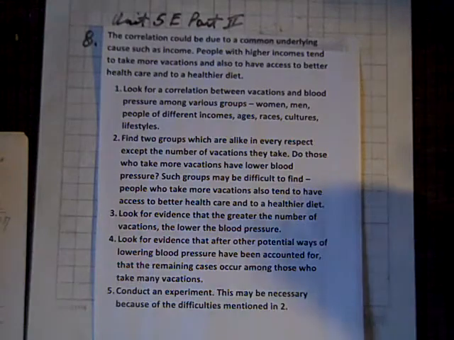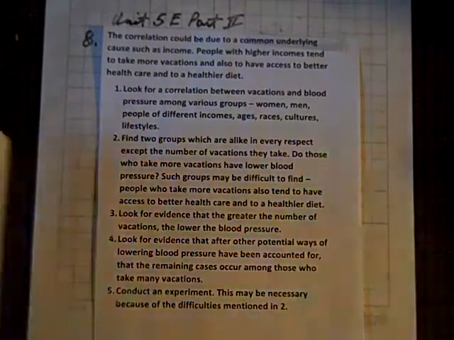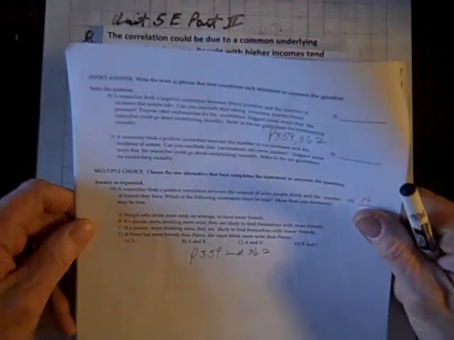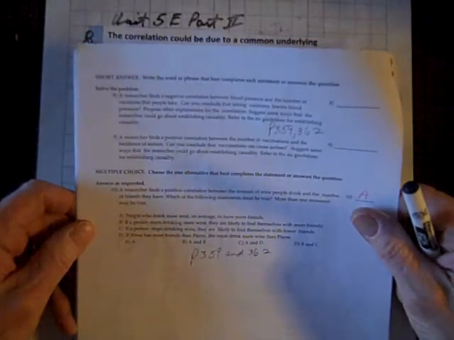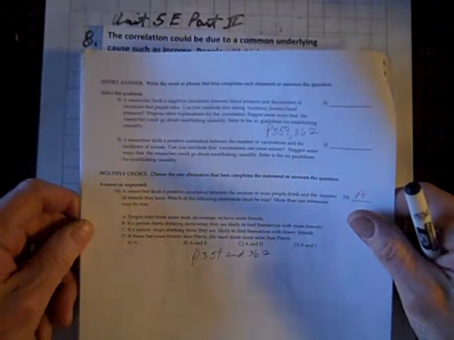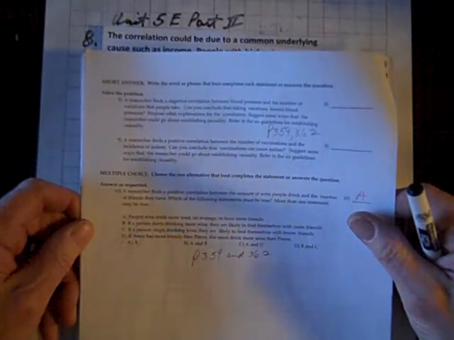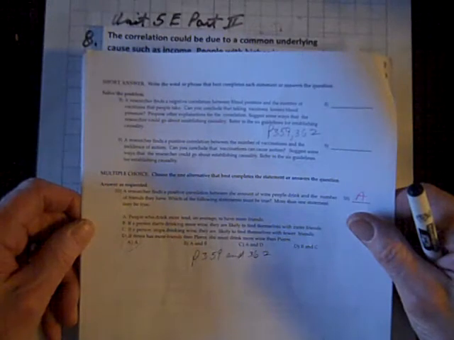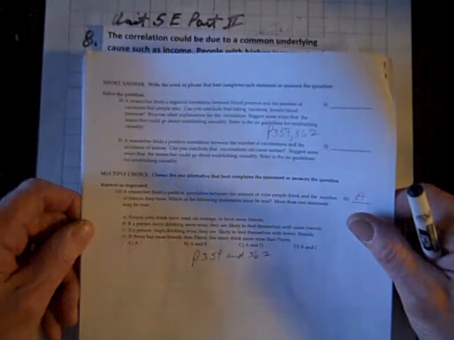Unit 5E, Part 2. The question in 8 is: a researcher finds a negative correlation between blood pressure and the number of vacations that people take. Can you conclude that taking vacations lowers blood pressure?